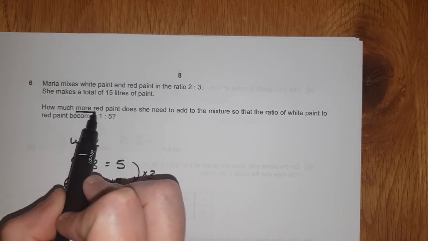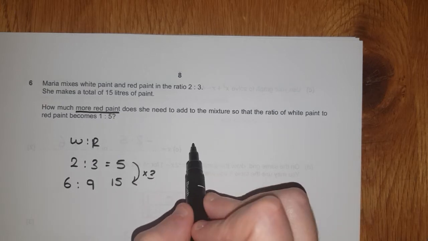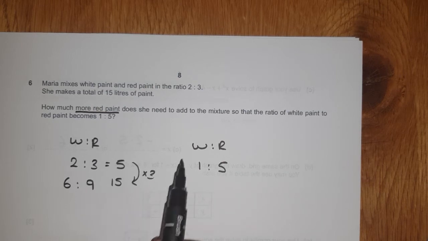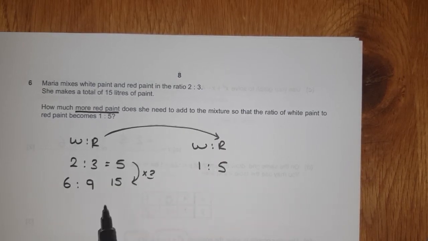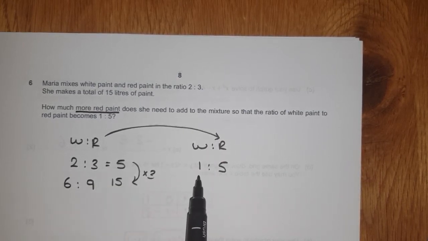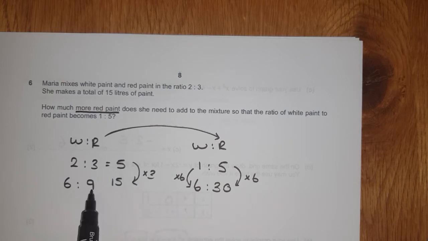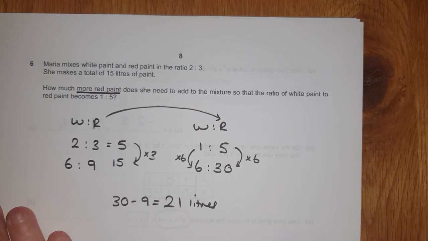We want to know how much more red paint does she need so that this ratio of white to red becomes 1 to 5. So first of all, we know that she's only adding red paint in. So I know that the white paint has to stay as it is. So I know white has to stay as a 6. So if I make this 1 into a 6, that means that this side times by 6 would give me 30. So for the white paint to have stayed the same, red has gone from 9 to 30. So 30 subtract 9 means that you would need 21 litres of red paint added to make the ratio that she's after.